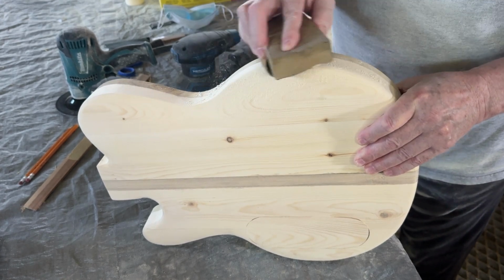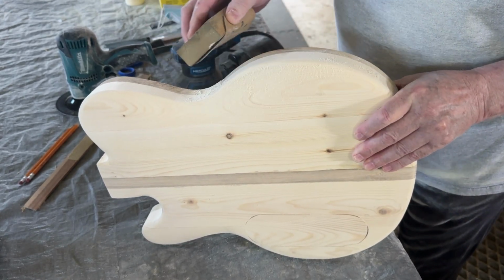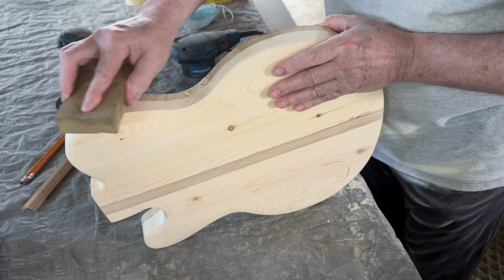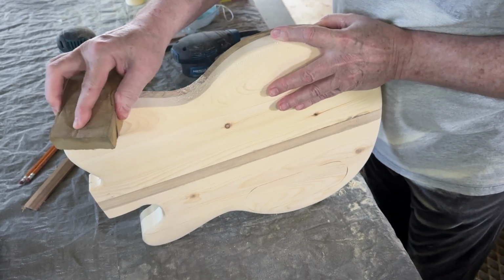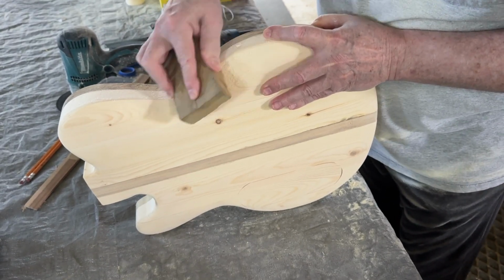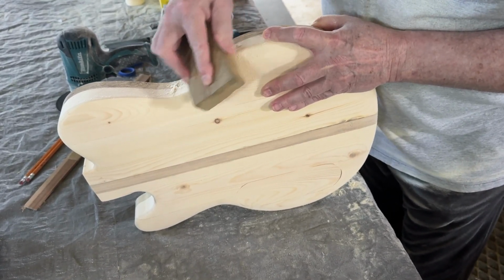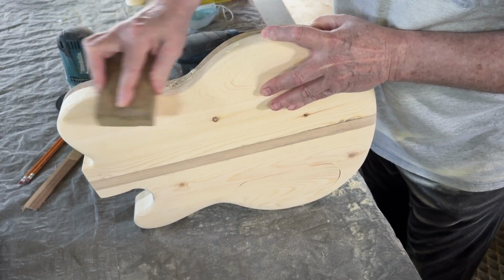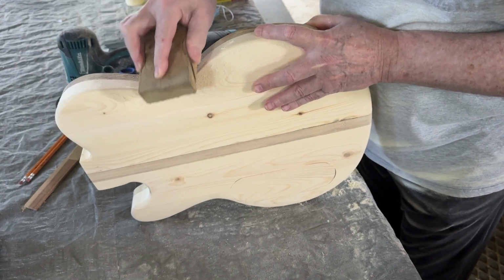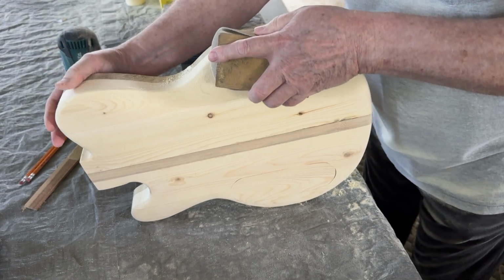So as you sand, you can see it start to curve. What I like about pine is it sands really nice. It doesn't take very long to work with pine. Some of your hardwoods like maple and stuff, this would take a while to do because of the woods being so much harder.